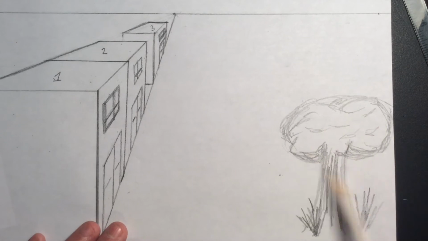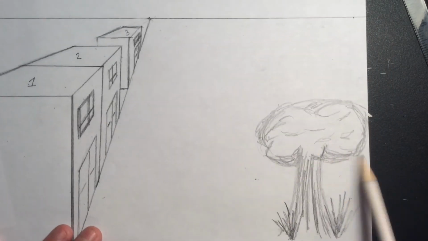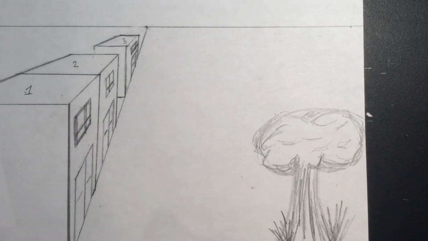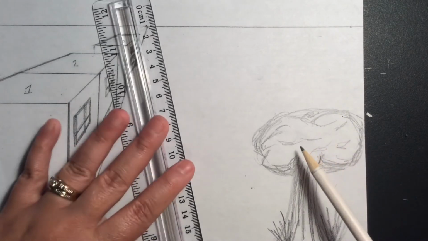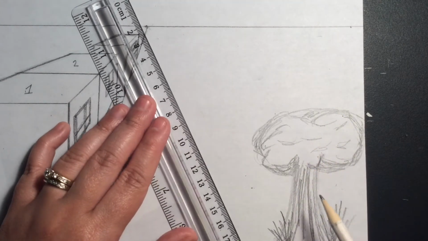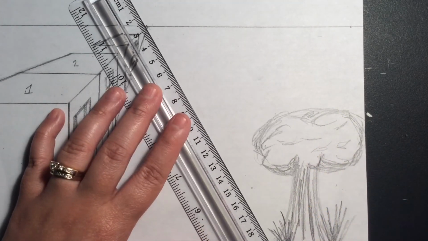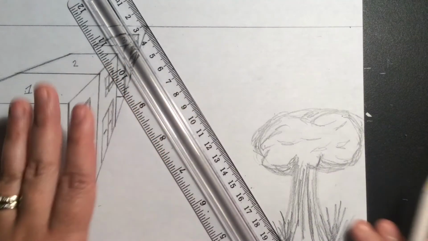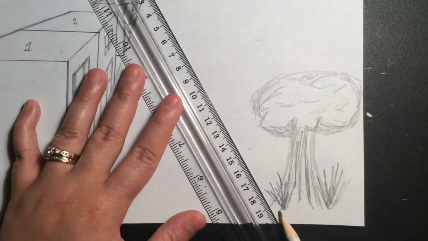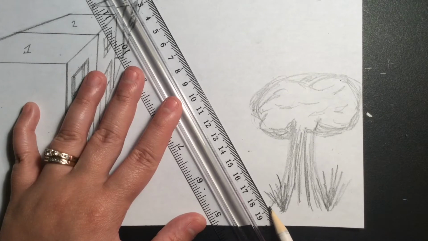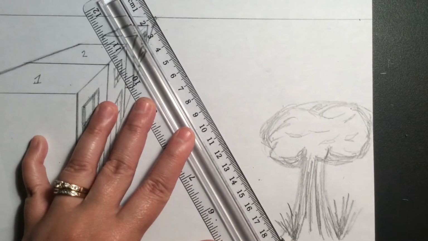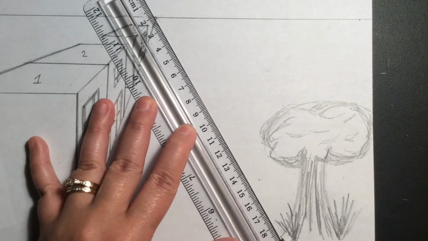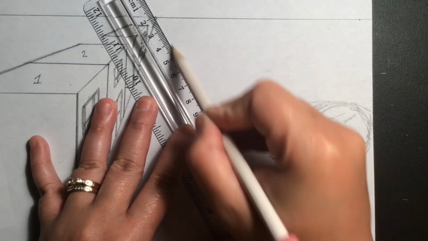Alright, so we have our tree, we have what we want. We're going to go ahead and do the same thing with the converging lines. So in our presentation there was a video that explains that you need to start from the very bottom of the tree, and you're going to match it up to your vanishing point that way.